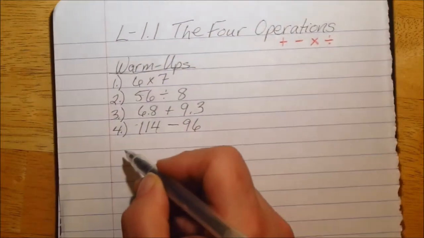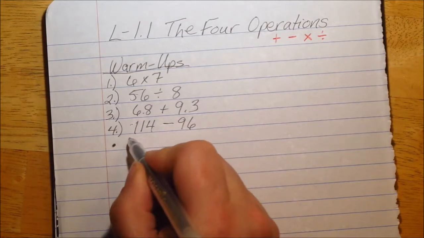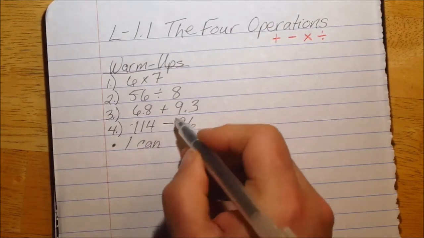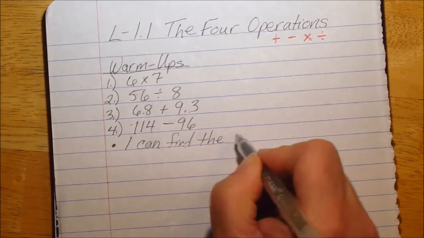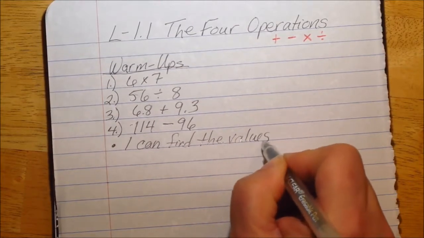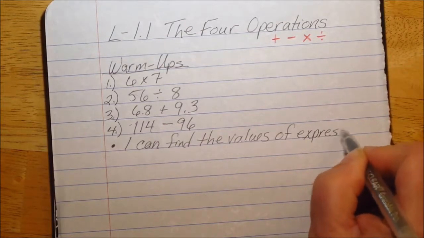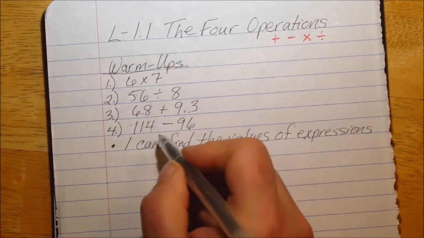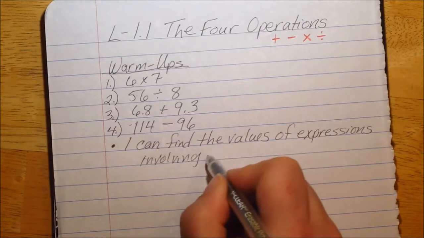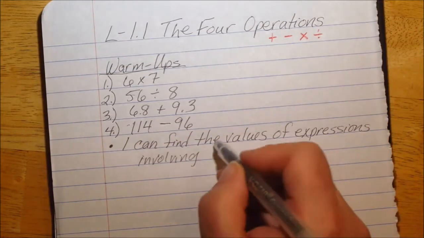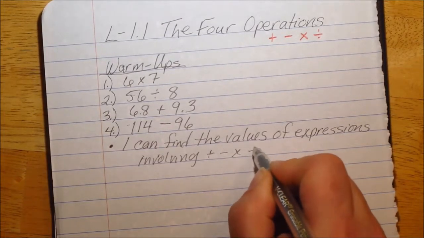So, let's get that up there. Here we go. All right. The I can statement, what we will learn during this lesson is: I can find the values of expressions involving, and I'm just going to abbreviate here so we don't have to write it all out, addition, subtraction, multiplication, and division.